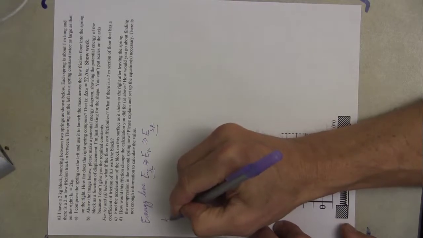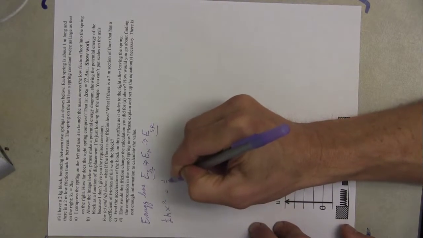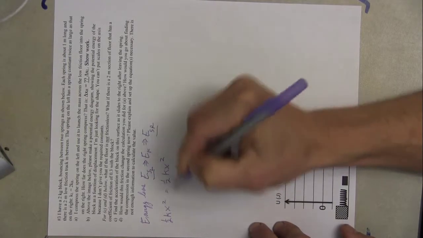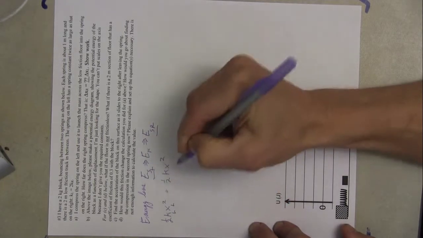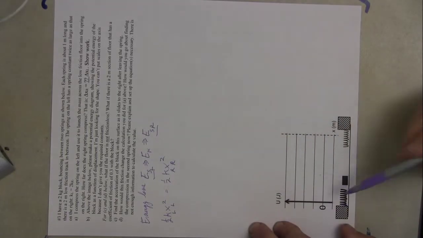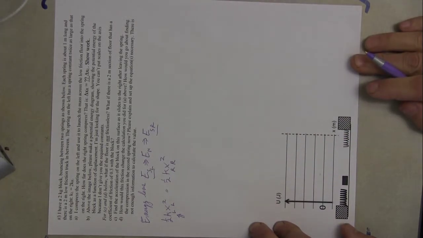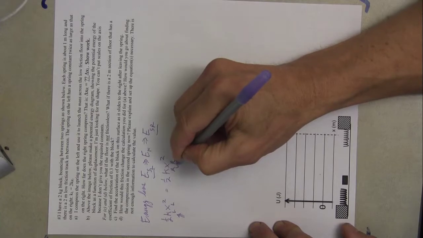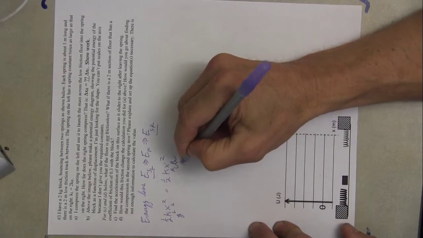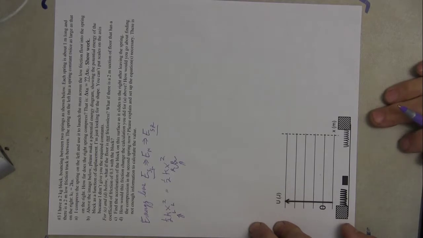And so I can write 1/2 kx squared is equal to 1/2 kx squared, where this is left, and this is right. If the spring constants were the same, the compressions would be the same, but they're not. This spring constant is greater by a factor of 2. So that means this must be greater by a factor of 2. If this has a greater spring constant, this must have a greater compression.